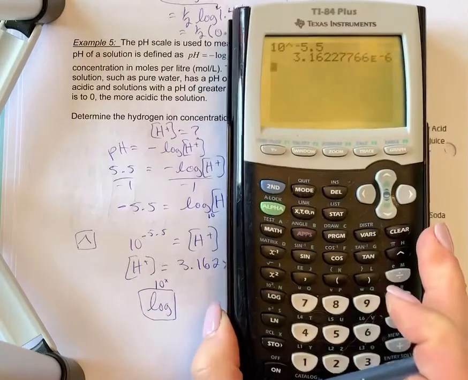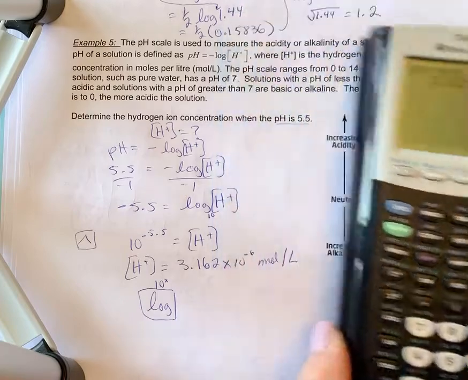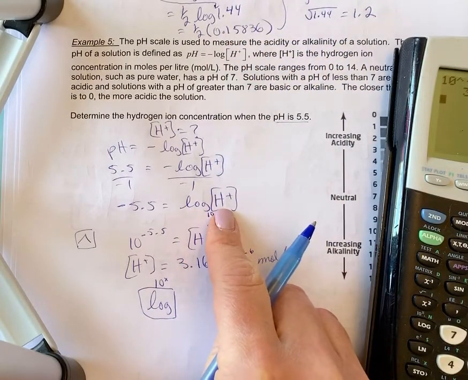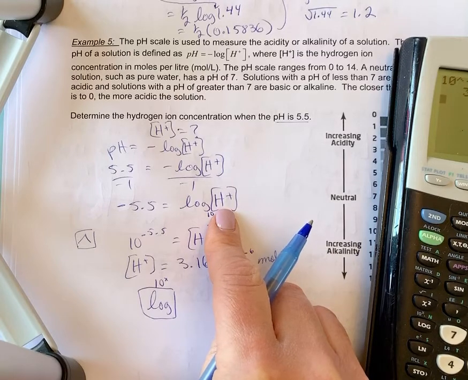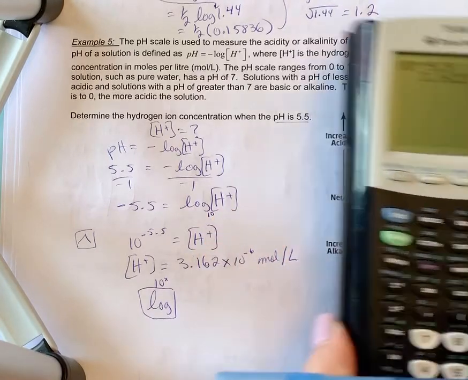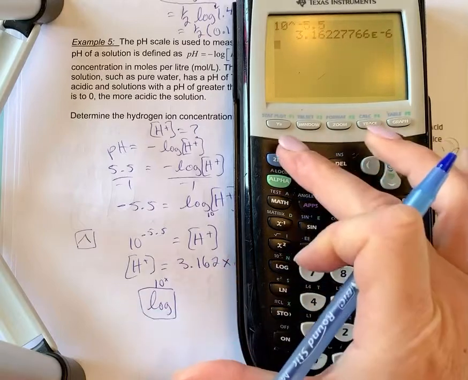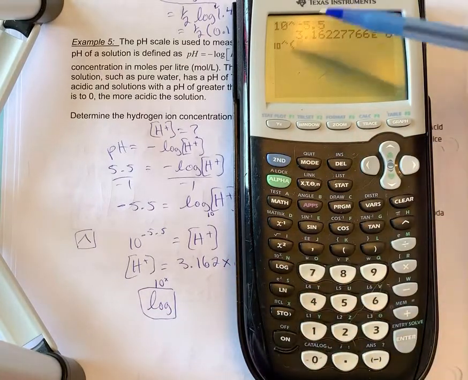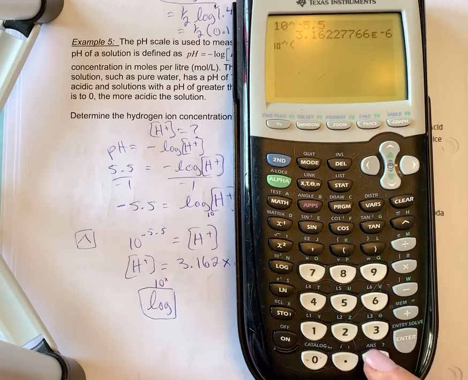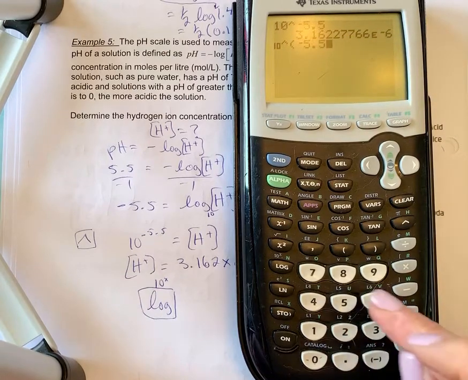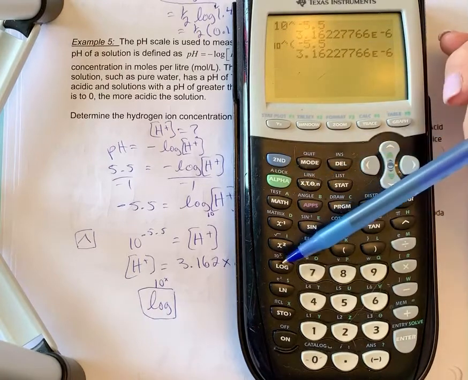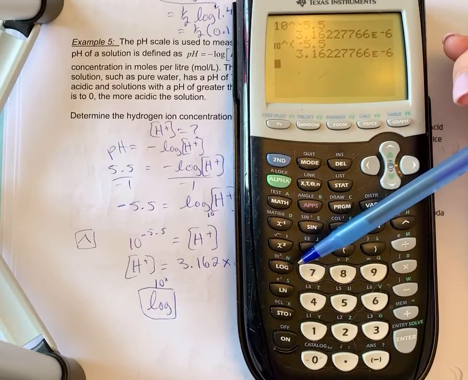So what I do in class is, once you get to this step to get the hydrogen ion concentration isolated, you just use the shift or second function button on your calculator and go second log, and it puts in a 10 to the exponent, and I'm putting in -5.5 here. It gives me the same answer because the calculator is already designed to put it in exponential form for you, so you don't necessarily have to go through that entire explanation.